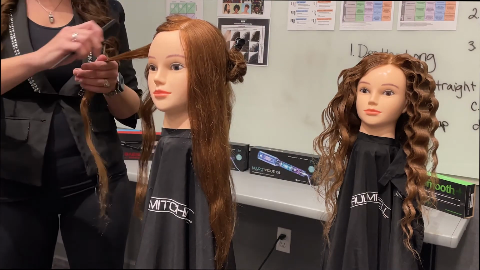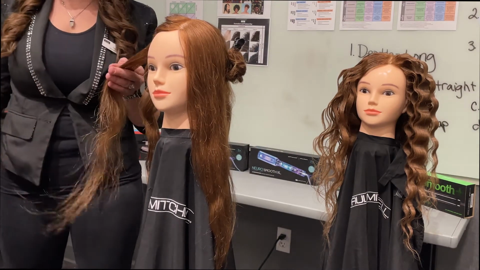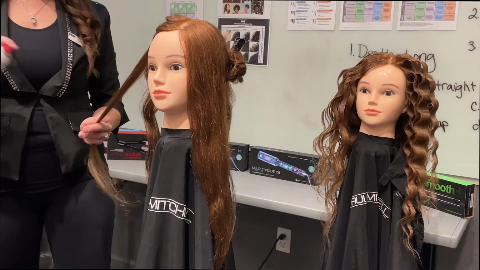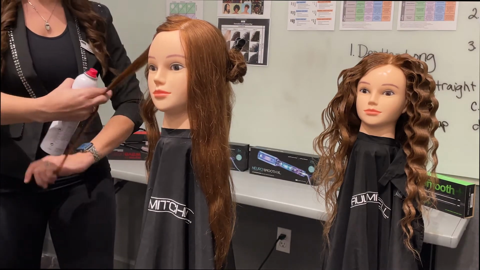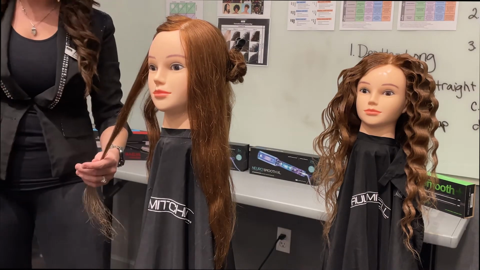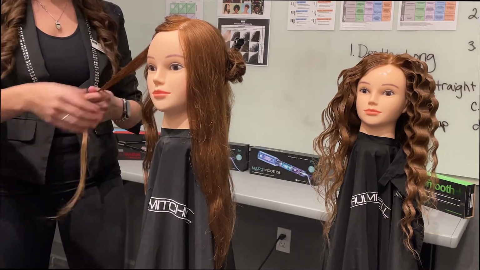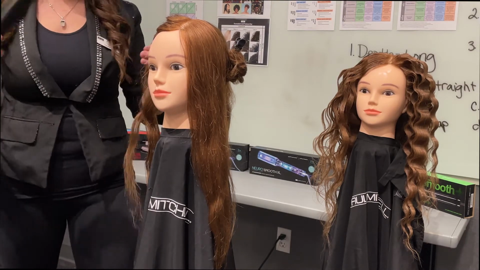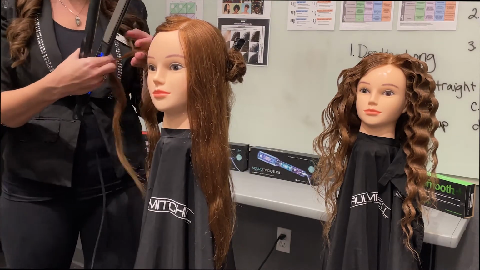So we're going to do one more for demo purposes, just so everybody can make sure we get a good view and visual of everything. I am adding a little bit more Work Up just to provide some more hold so there's more memory that is happening with our irons. Again, you want to take the width of your iron. You don't want to take too big of sections.